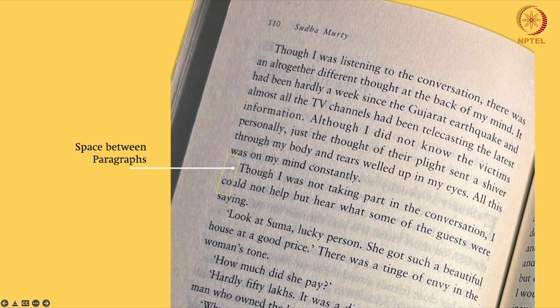Now you can see in the next paragraph the line is shifting a little bit. So this is the space which is added at the beginning of a paragraph to visually separate it from the previous text block. It serves in several ways and it helps make the whole reading more efficient.